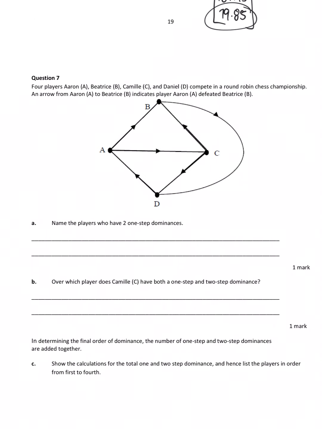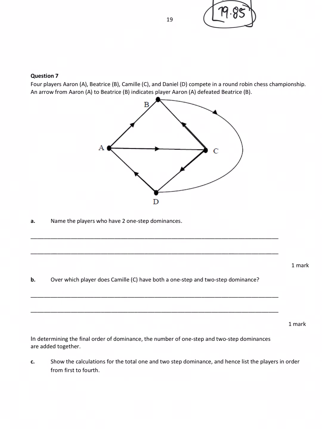All right, last question. Question 7. Okay, so we've got 4 players who are going to compete in a round-robin chess championship. Arrows indicate who's beaten who. Name the players who have 2 one-step dominances.